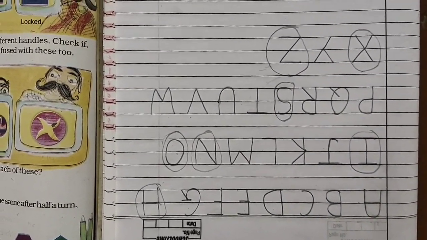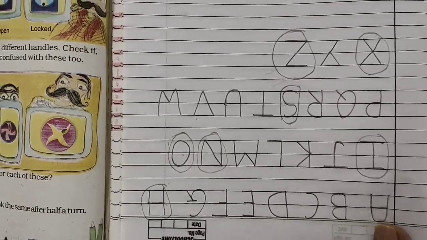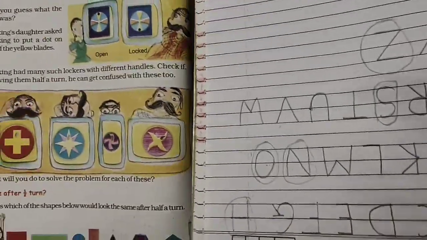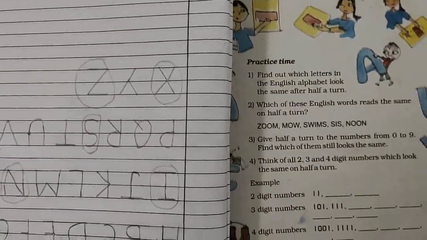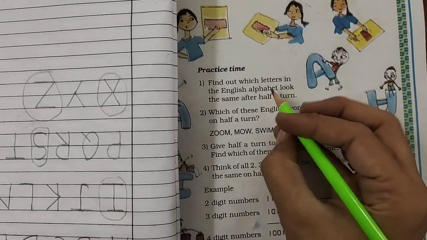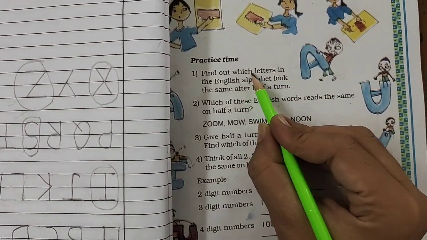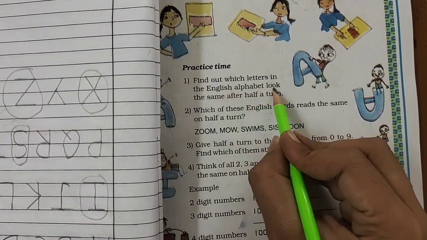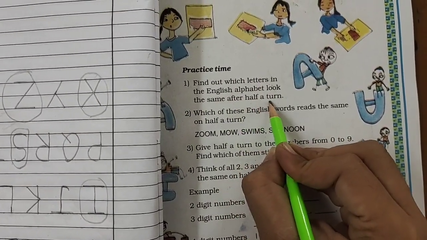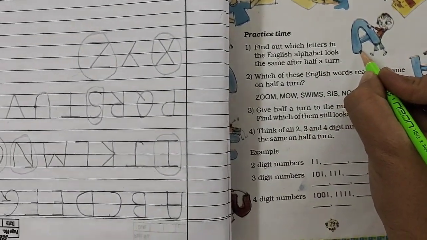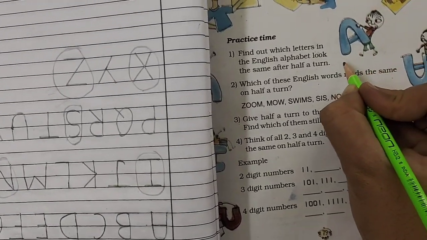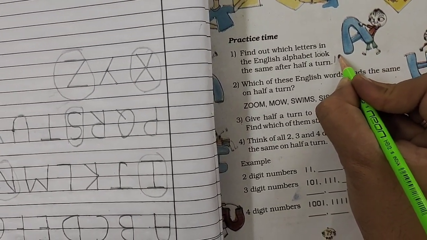Which are the alphabets which appear exactly the same after a half turn? So this you are supposed to write down in your notebook. Find out which letters in the English alphabet look the same after a half turn. So which are the alphabets, students? We have written, the first one was H. You will write down in your notebook.